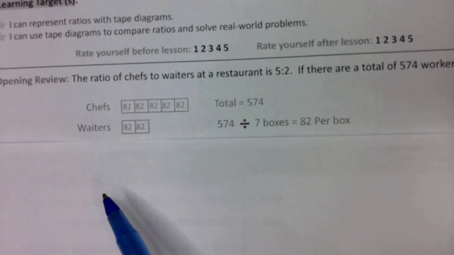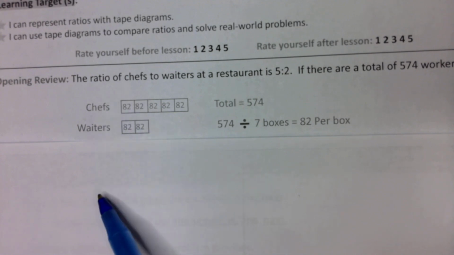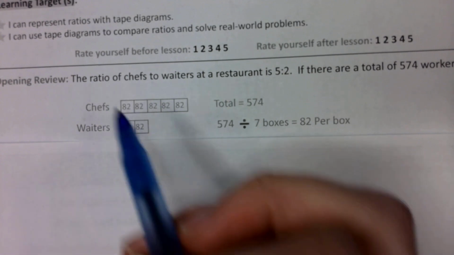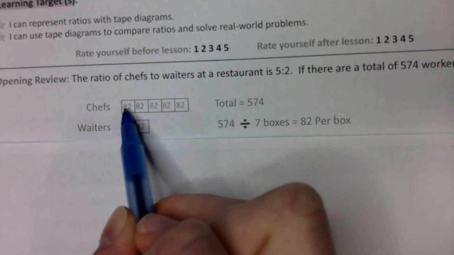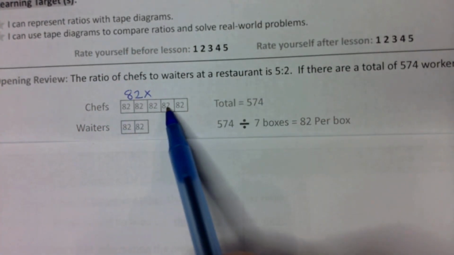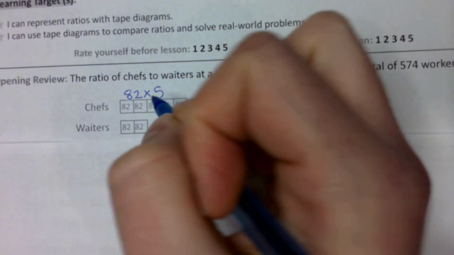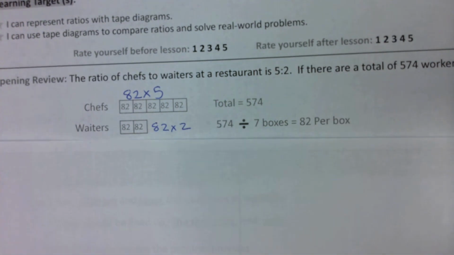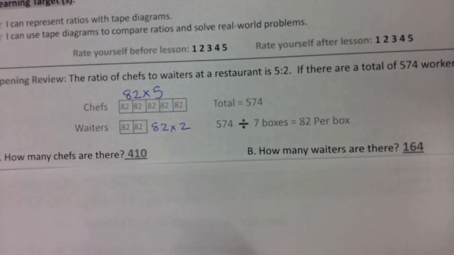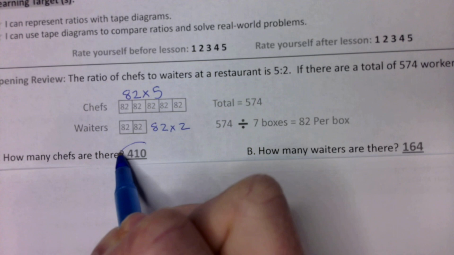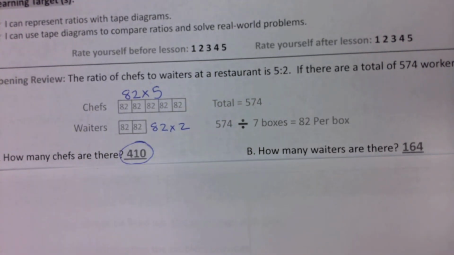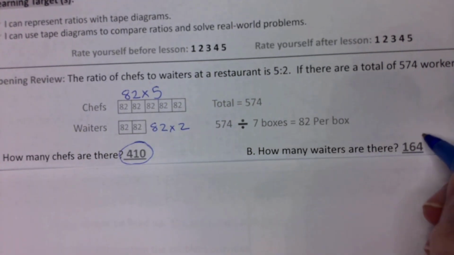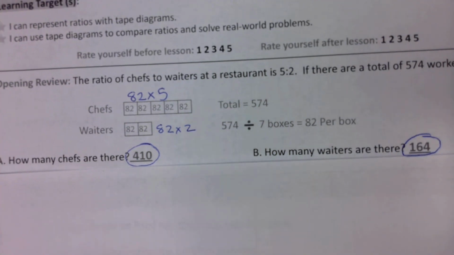Now we need to reread our questions and figure out how many chefs are there and how many waiters are there. Well, I could add 82 over and over again to figure out my chefs, or I could do 82 times 1, 2, 3, 4, 5. And to figure out our waiters, I can do 82 times 2. 82 times 5 is 410, and 82 times 2 is 164.